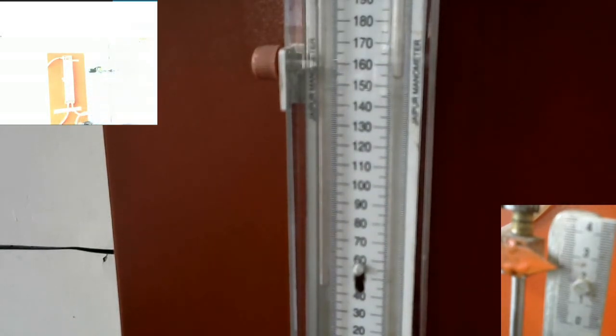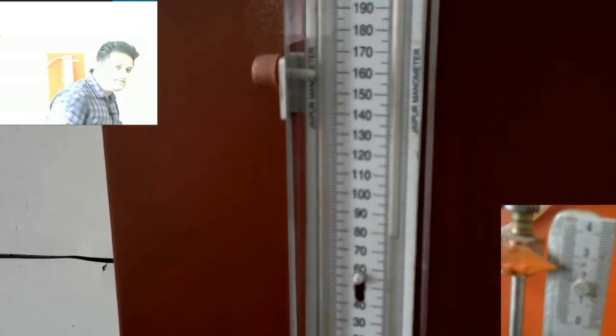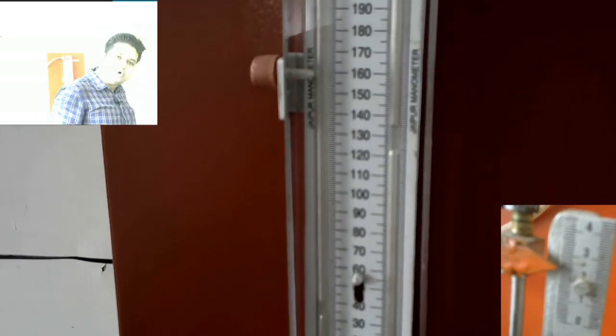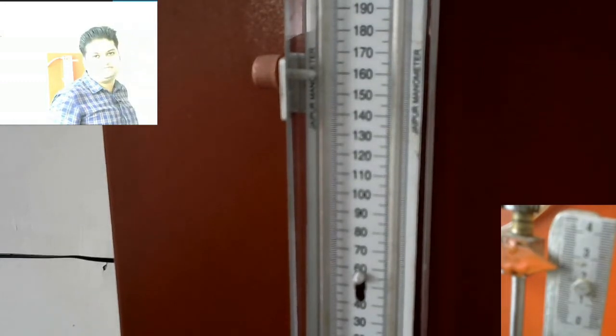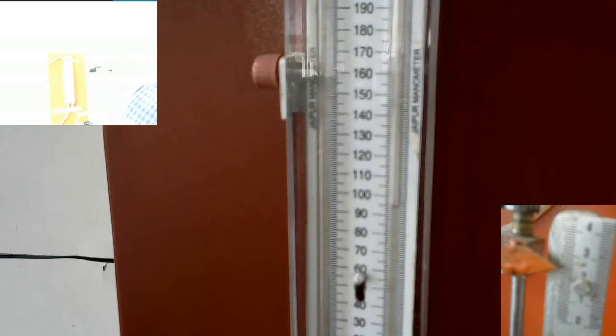So I keep my stopwatch ready. I close the measuring tank. And then I'm ready. Alright, I stop my stopwatch, and at the same time I also open the outlet, otherwise the water from the measuring tank will flow out. So the time that I got is 8 seconds, 9 seconds, no, it's 8 seconds. So I write the time as 8 seconds.